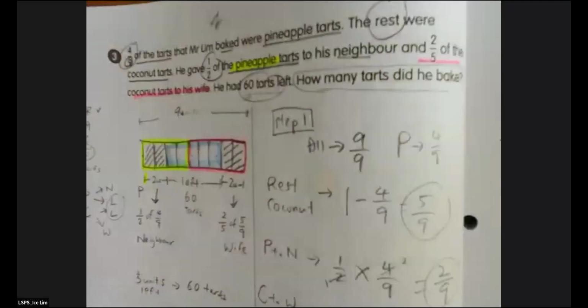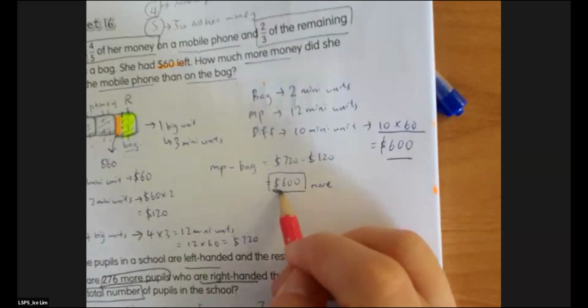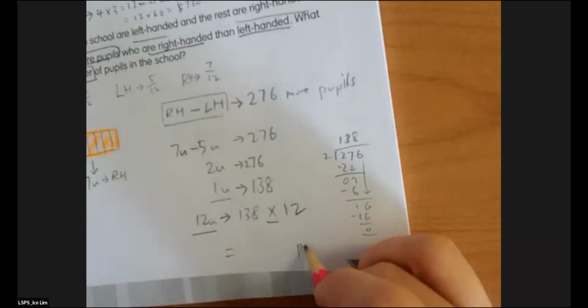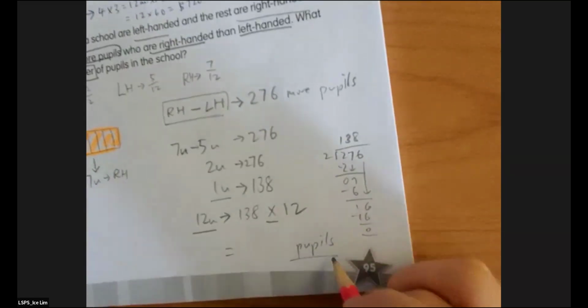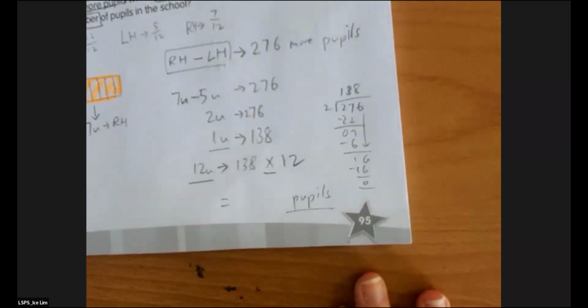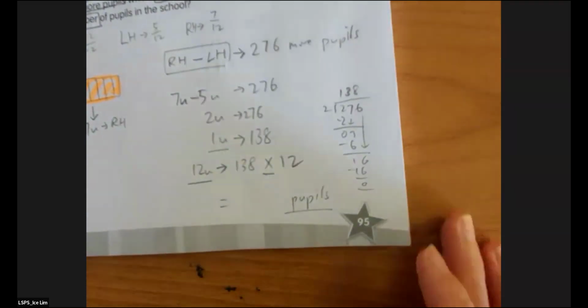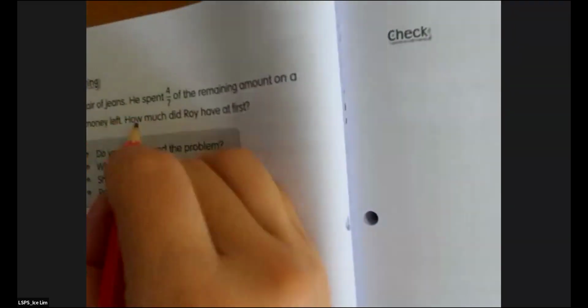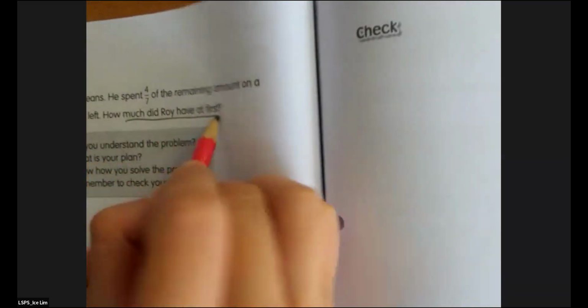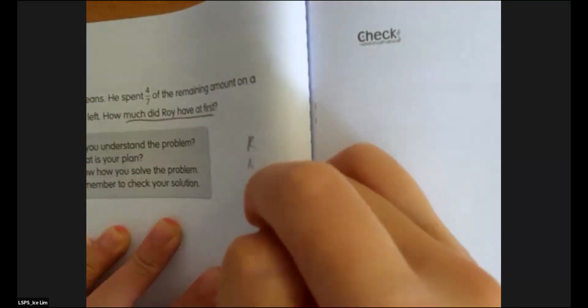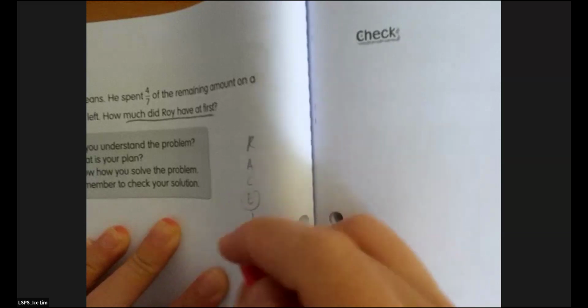Oh, must write down. Remember, the unit here is pupils, okay? The unit here is dollars, and the unit here is pupils. All right. Then here the unit is dollars. How much did Roy have at first? Okay, so it's dollars.